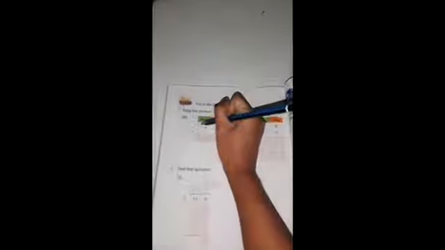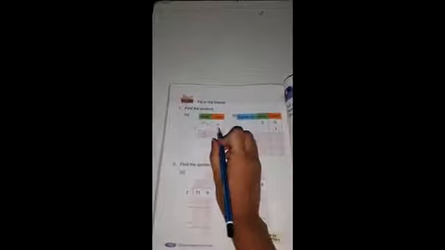Write down 1 on the columns of ones and then write down 2 on the columns of tens. 7 times 1 is 7 and then plus 2 is 9. So 13 times 7 is 91.